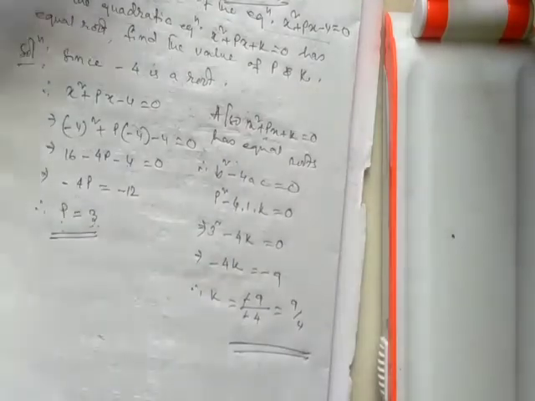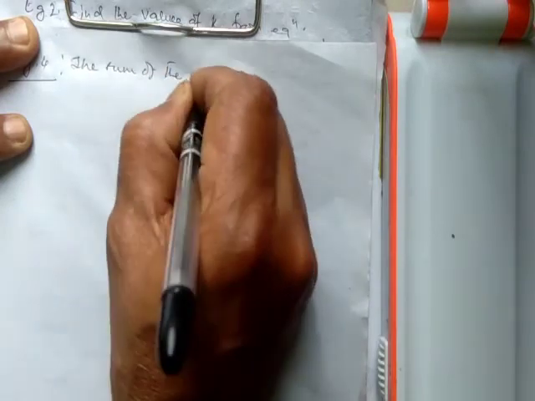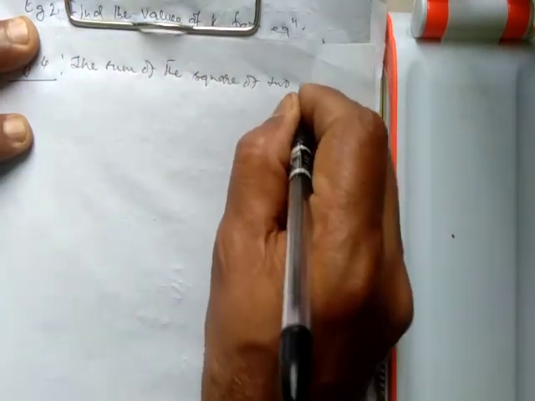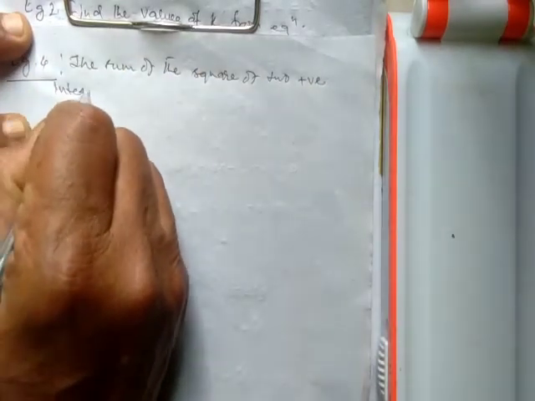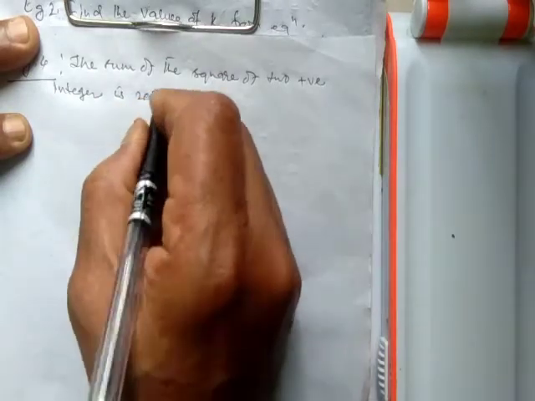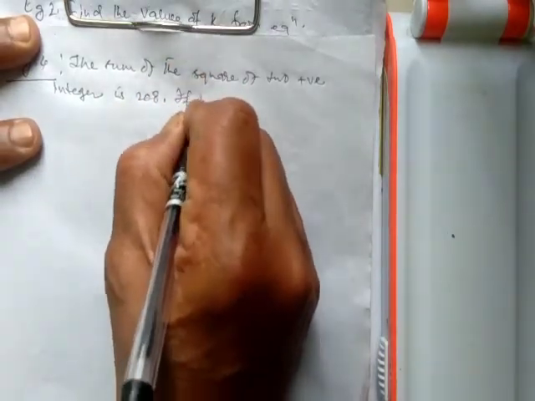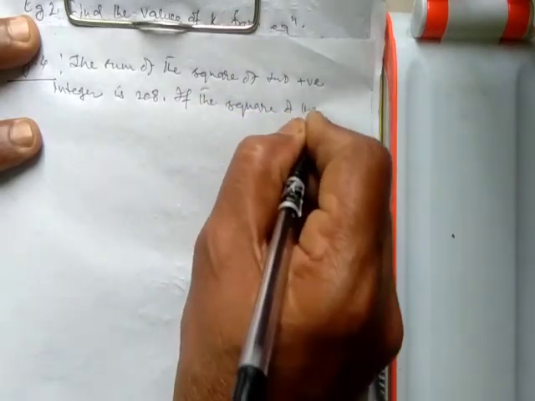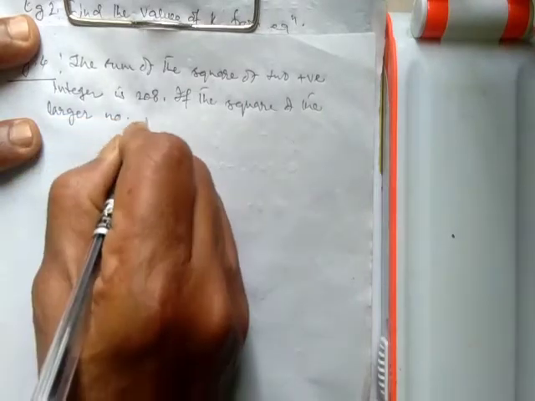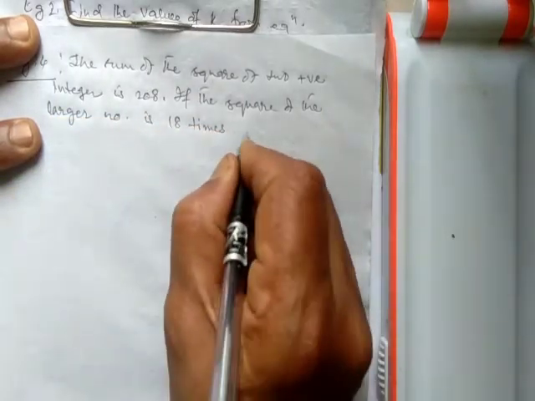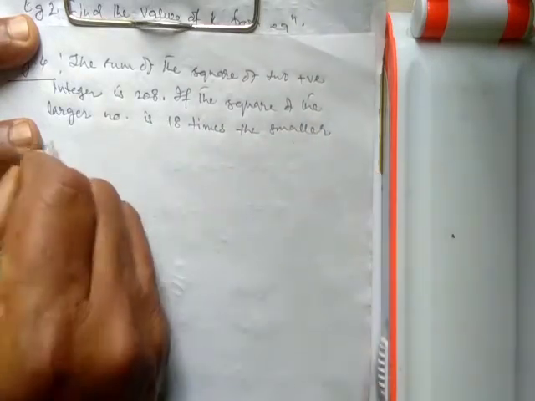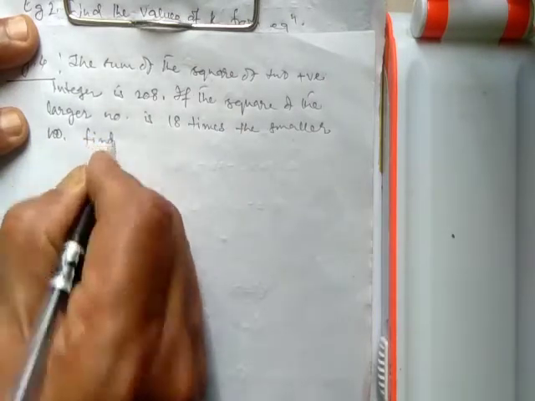Next, example number 4. Example 4. The sum of the squares of two positive integers is 208 if the square of the larger number is 18 times the smaller number. Find the numbers.